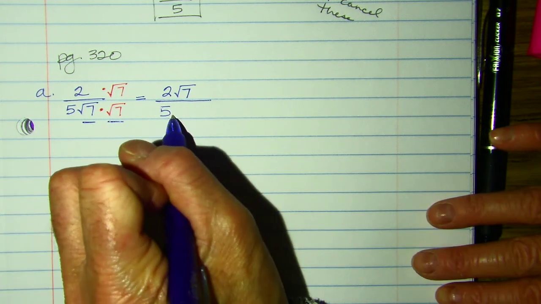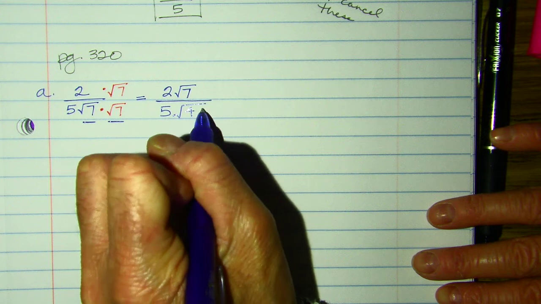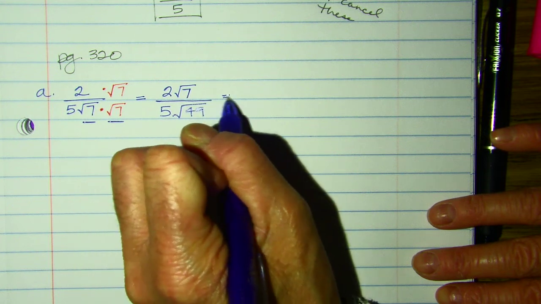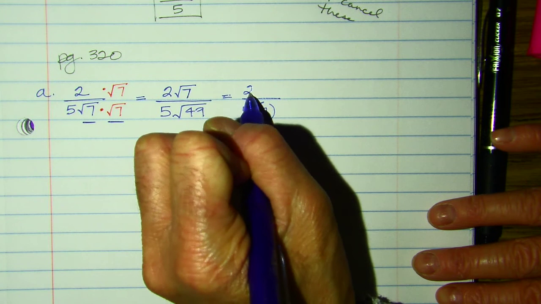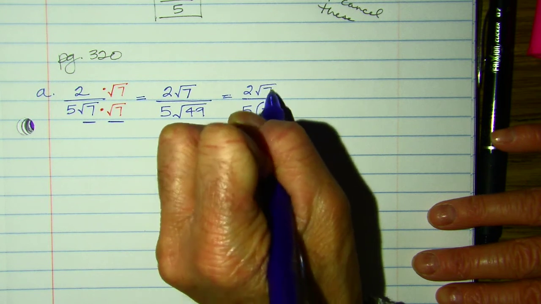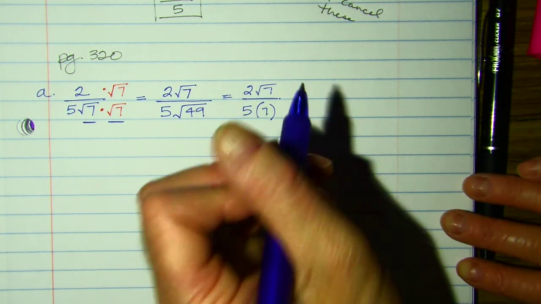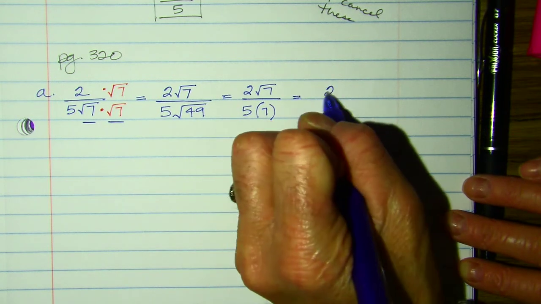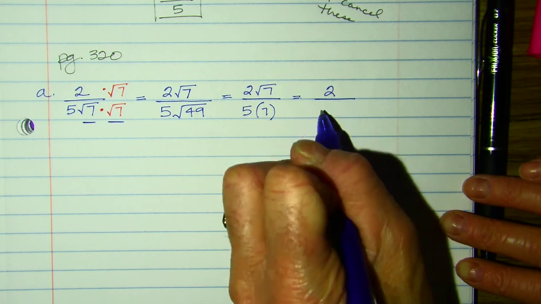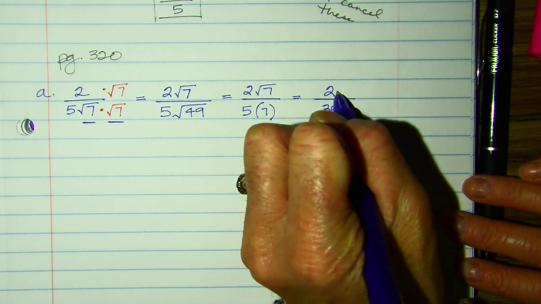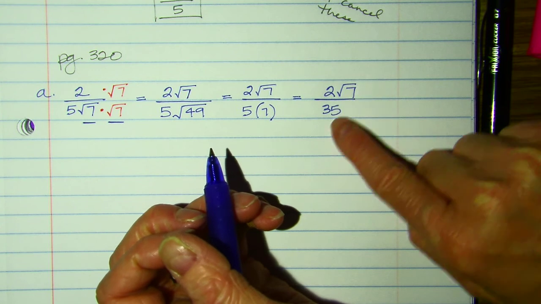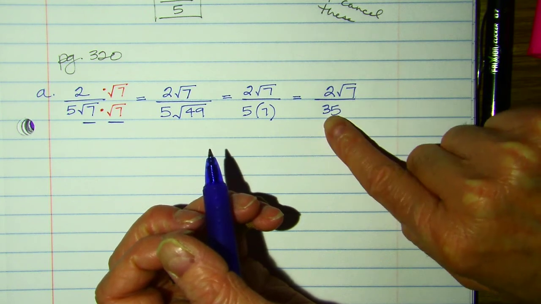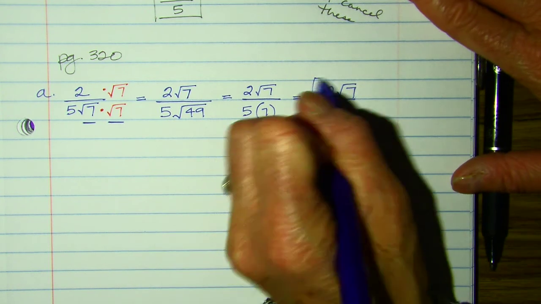So root 7 times root 7 is root 49, right? Which now becomes 5 times 7 on the bottom. On the top, I can't touch that because these are not alike, so I can't combine them. So I end up with 2 root 7 over 35. Now remember, I cannot reduce these because one has a root symbol and one doesn't. So this is my answer.